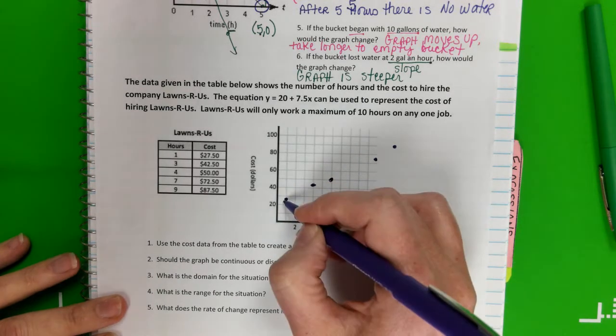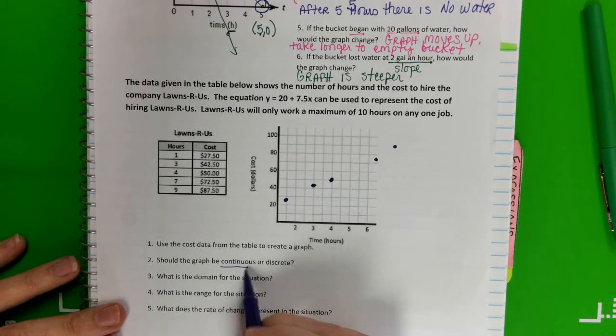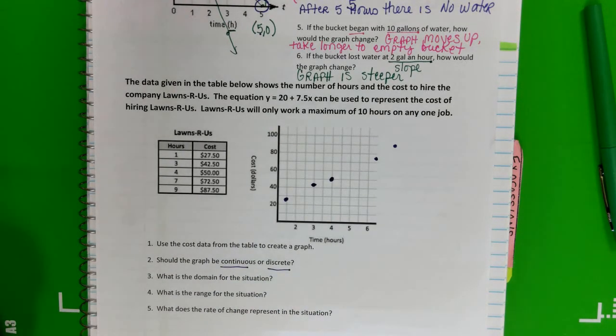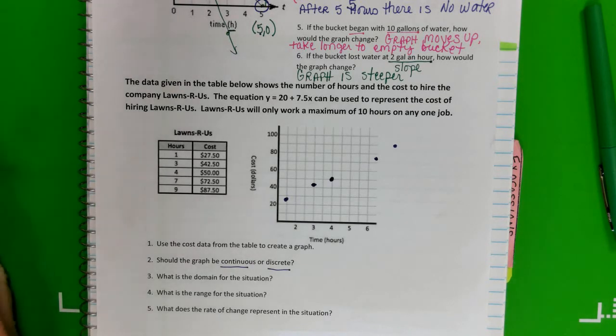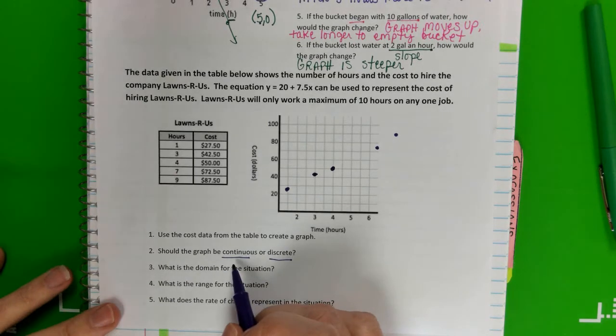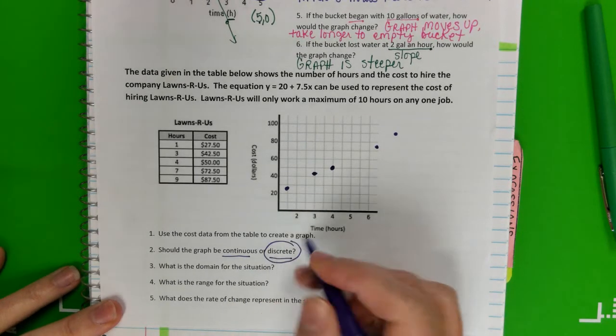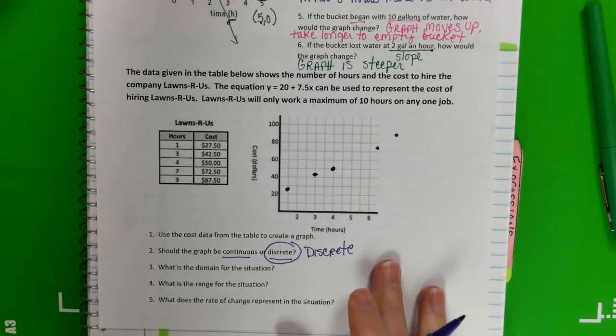Now, don't get in a hurry to connect this, because we need to talk about this. It says, should the graph be continuous or should it be discrete? So we're talking about the number of hours and the cost to hire them. And so what do you think? Do you think they're going to charge us for amounts in between? Do you think they're going to just charge us by the hour? I'm going to guess that they probably are. I can see an argument for continuous, but I am going to say that this graph is discrete, which means we would not want to connect these points.